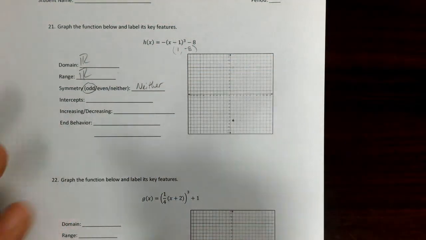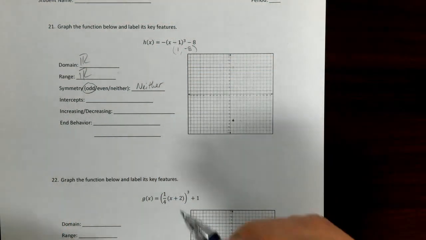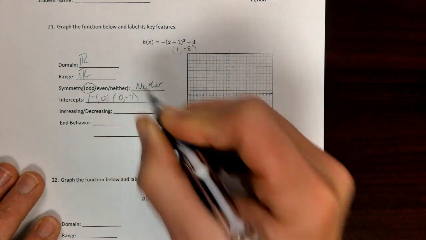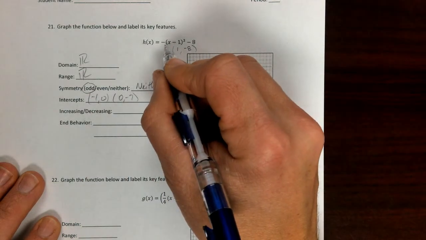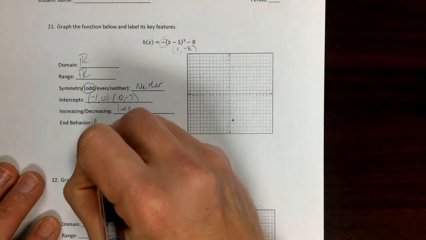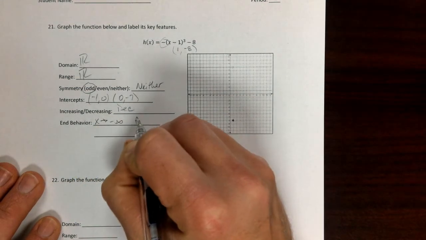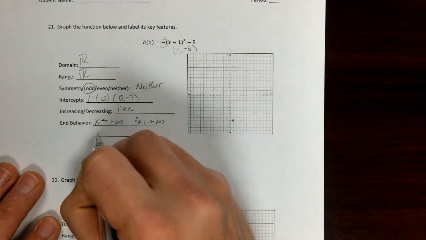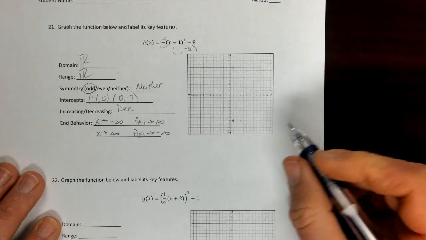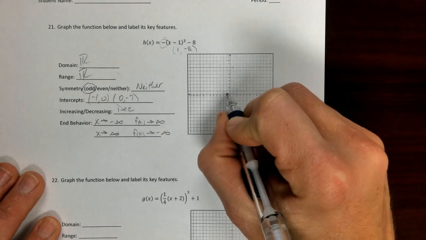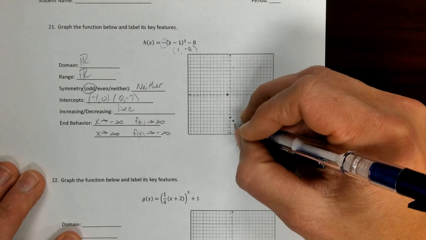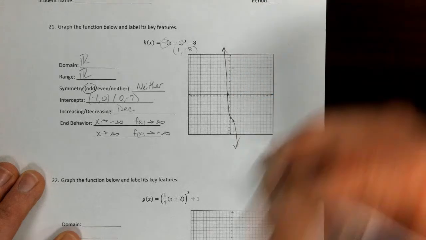To find the intercepts, we plug in 0 for x and solve, and plug in 0 for y and solve. So our intercepts are at (-1, 0) and (0, -7). Is it increasing or decreasing? I see a negative right here, so it's a reflection, so we know it's decreasing. For end behavior, as x approaches negative infinity, f of x approaches positive infinity, and vice versa, as x approaches positive infinity, f of x approaches negative infinity. Here's our inflection point, and a cubic function looks like that.